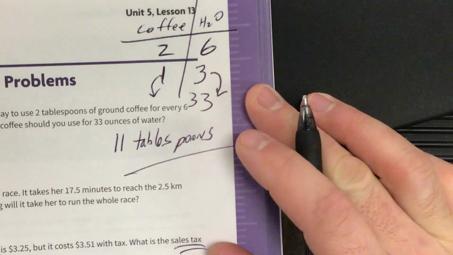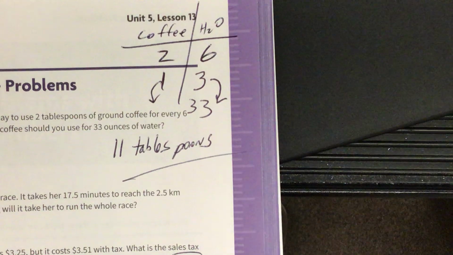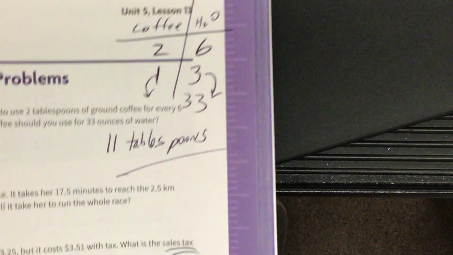Okay. I didn't do it that way. That's fine, as long as you got to 11. I did 33 divided by 6. I wrote 5 and took it times. And then 2 times that. That's fine as well. Yes?